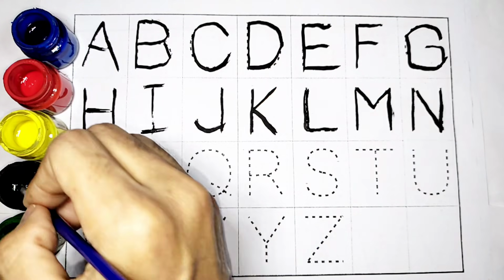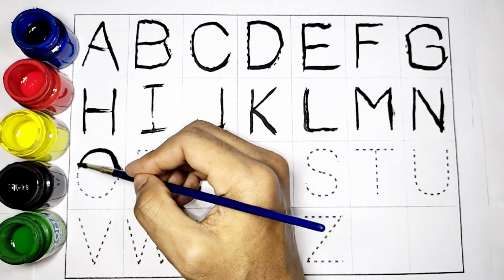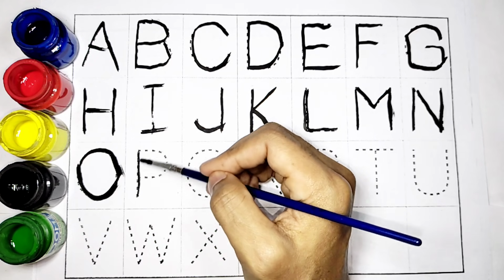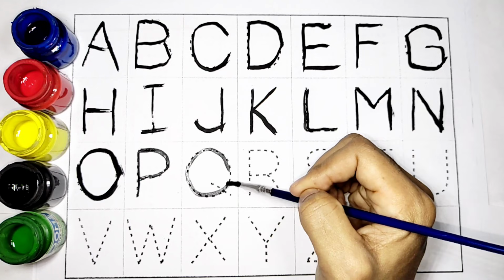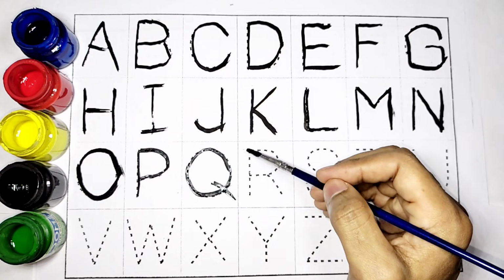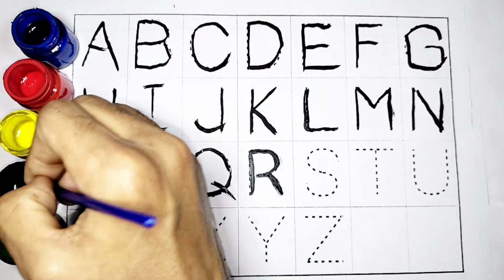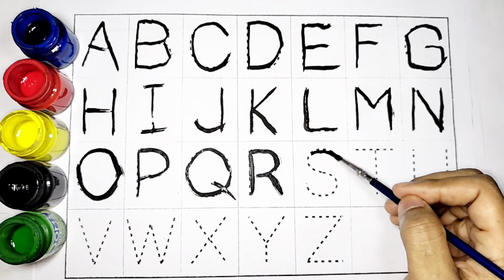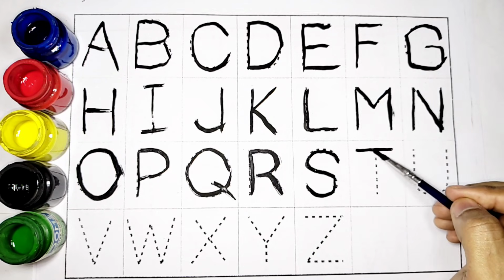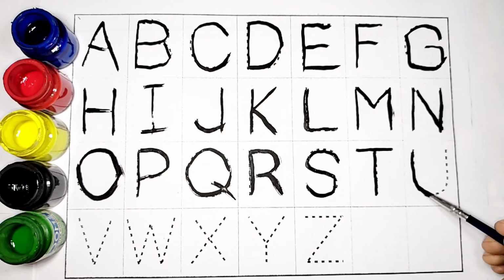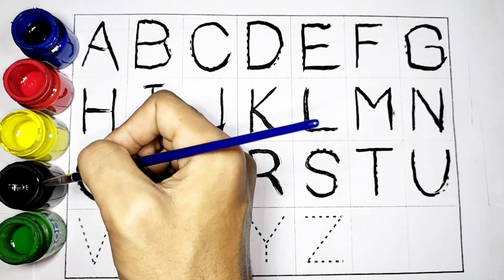And the next one is N for nose, N for nest. Kids, the next one is O for orange, O for octopus. The next one is P. And the next one is Q for queen. The next one is R for rose, R for rice. And the next one is S for sun, S for snack. T for teacher, T for tiger. And U for umbrella. The next one is V for van.